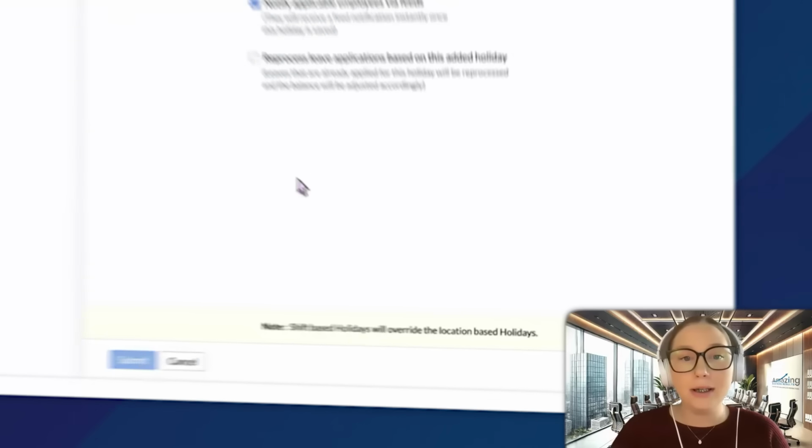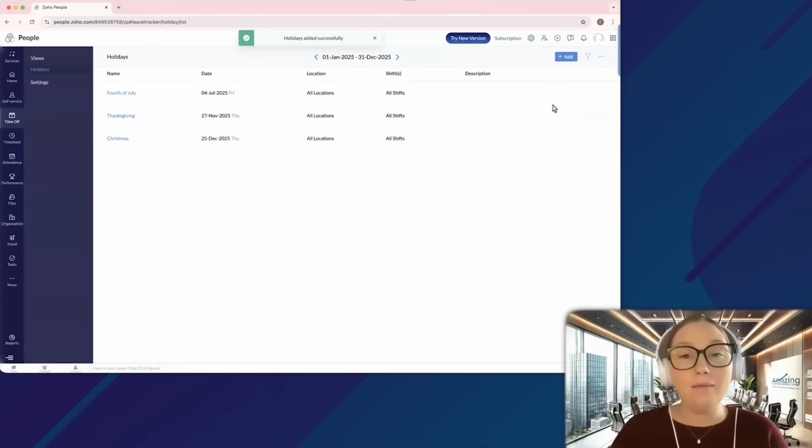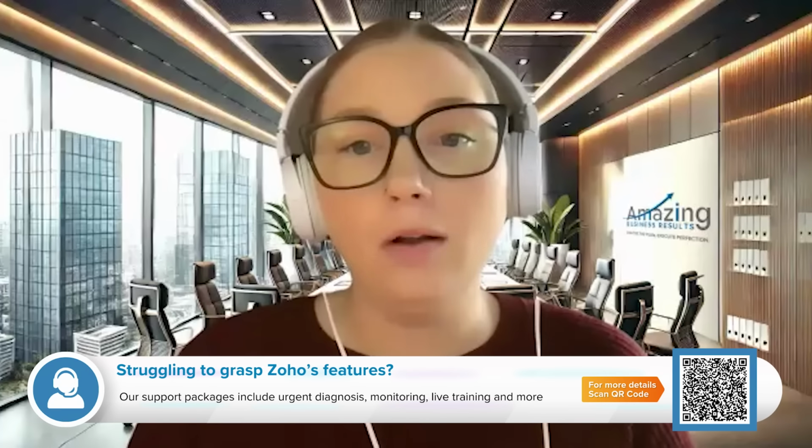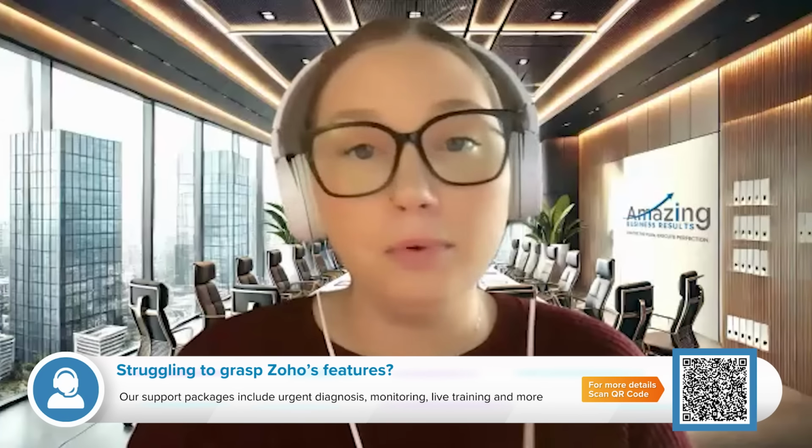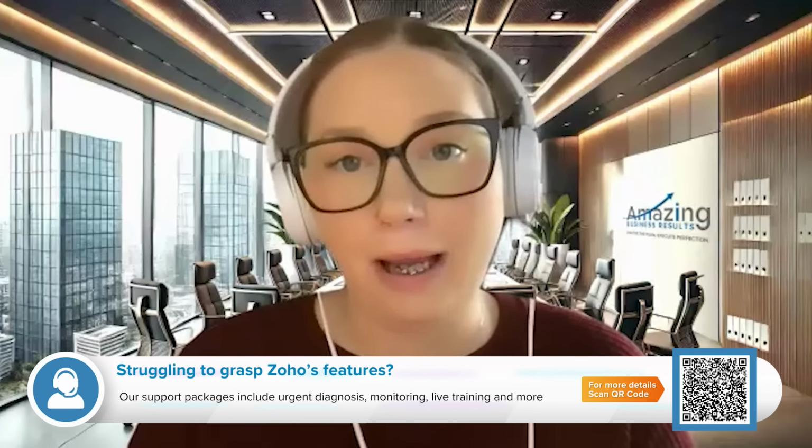And then from there, you'll just click submit. And now you have a new holiday. So people don't have to put in for the holiday. Just like with PTO, they'll have to put in a request and it'll have to be approved. You do not have to do that for holidays. These are preset days that your employees get off and they are already being paid for them.